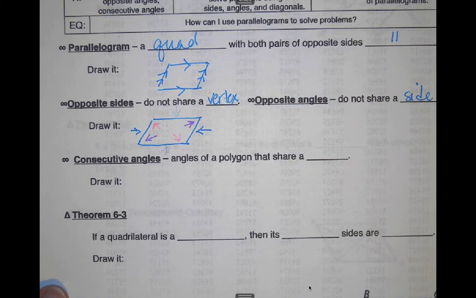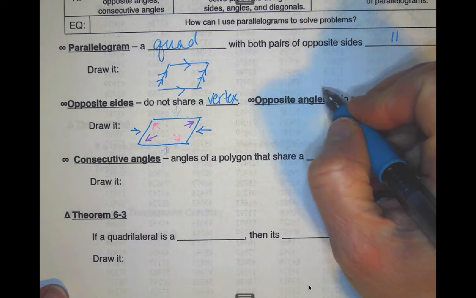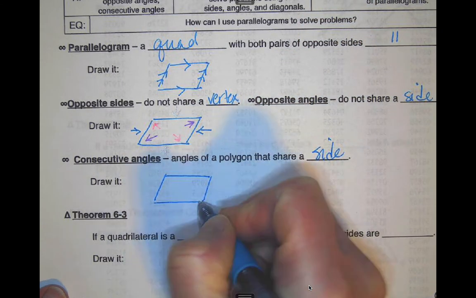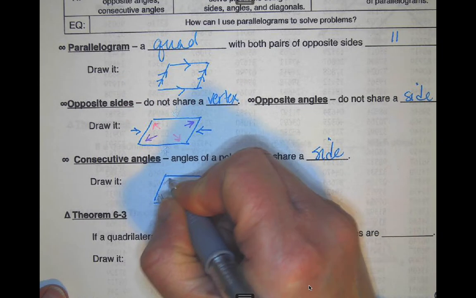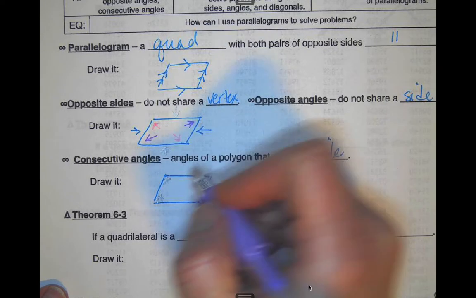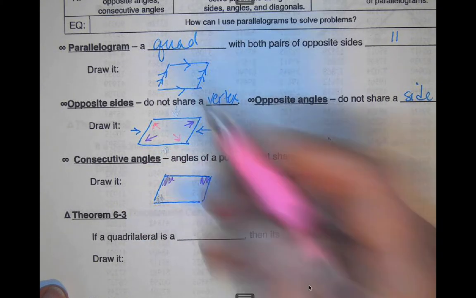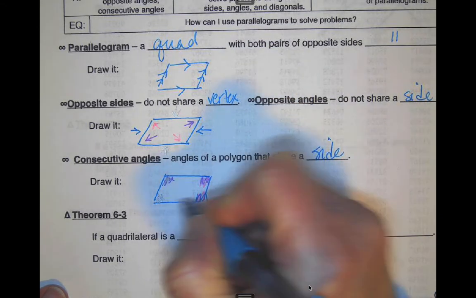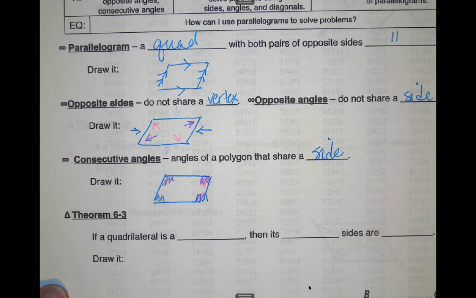Alright, consecutive angles. Consecutive angles are angles of a polygon that share a side. Again, something important to know later on. So this angle and this angle would be considered consecutive. And this angle and this angle, and this angle and this angle, and this angle and this angle, because they share a side, okay?